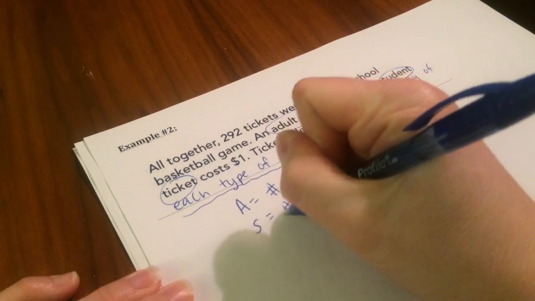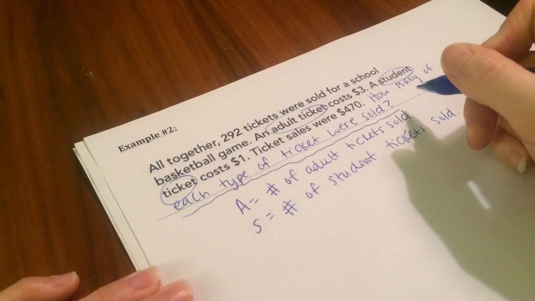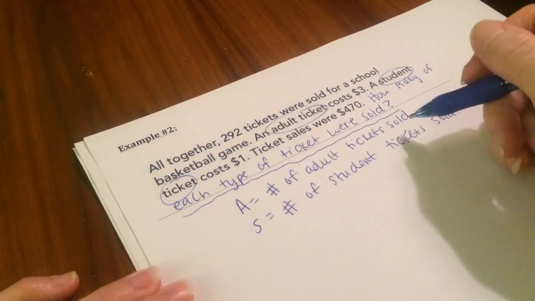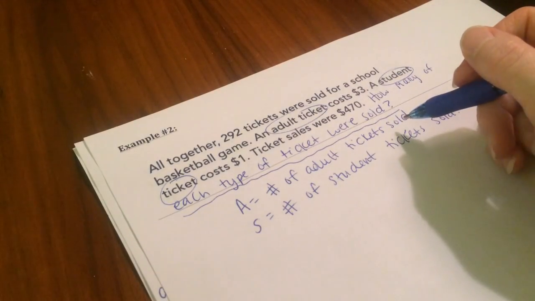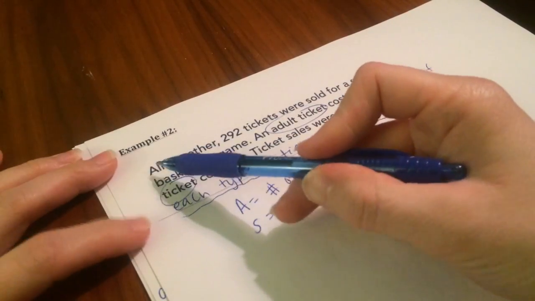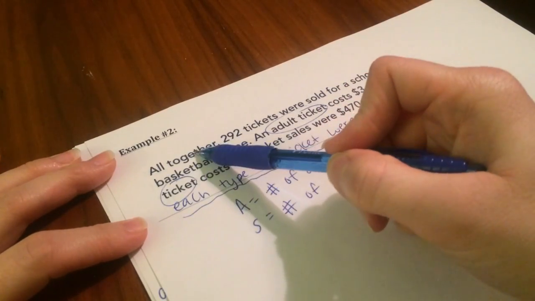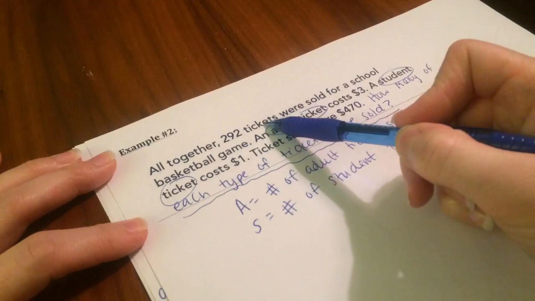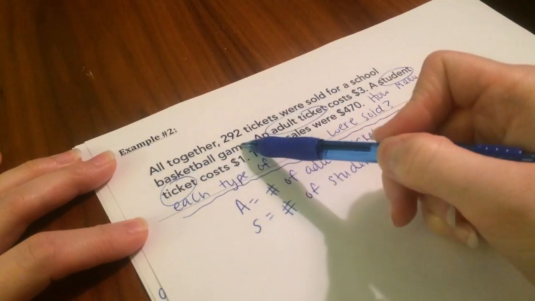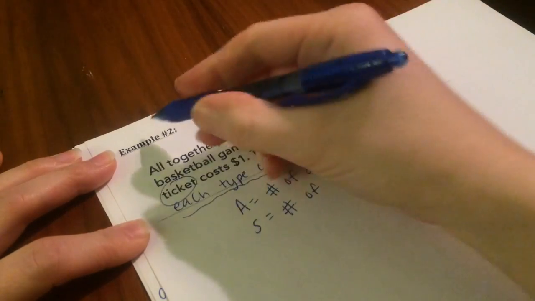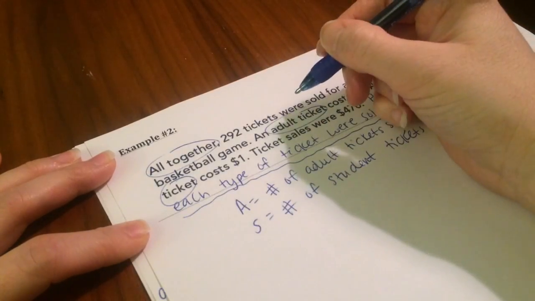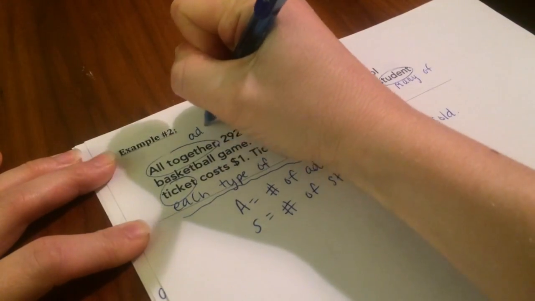Okay. Let's go back to our paragraph to figure out the system of equations. Let's read the first sentence. Altogether, 292 tickets were sold for a school basketball game. Those words, altogether, mean you add.